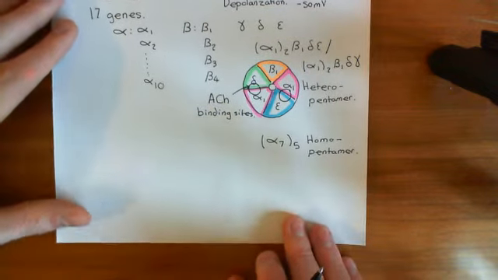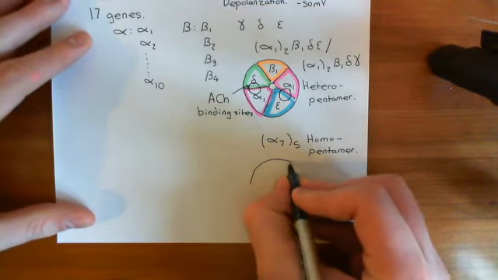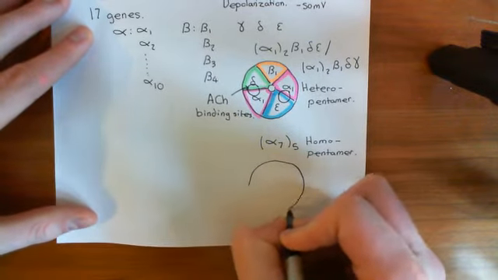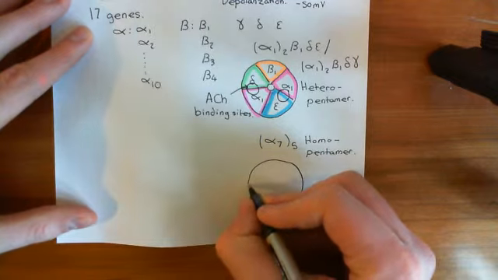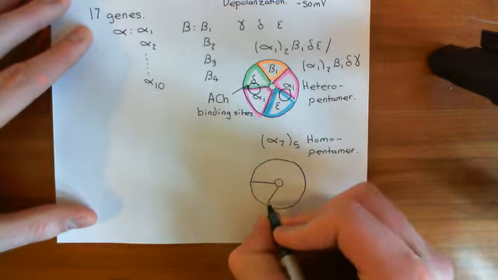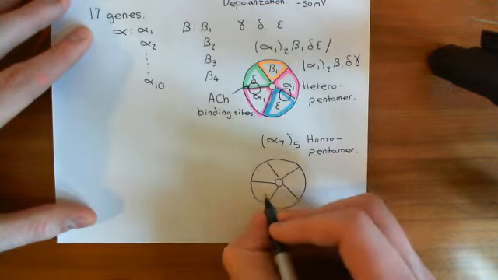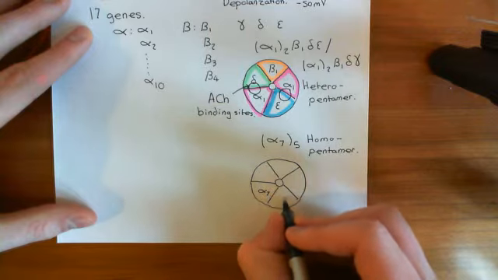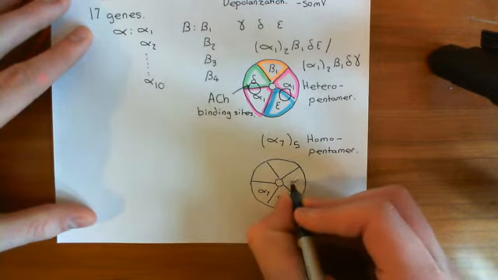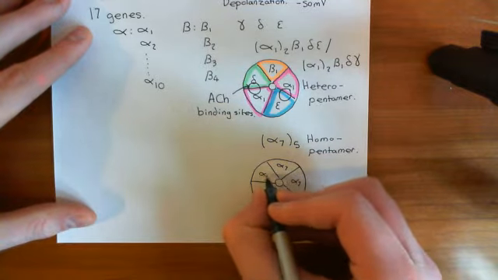So basically, if we draw the structure of this, it's very simple, because in each slot you just have an alpha-7 subunit. Here's the receptor, here's the pore. Let's divide it into 5 portions, and then you just have alpha 7 in all 5.